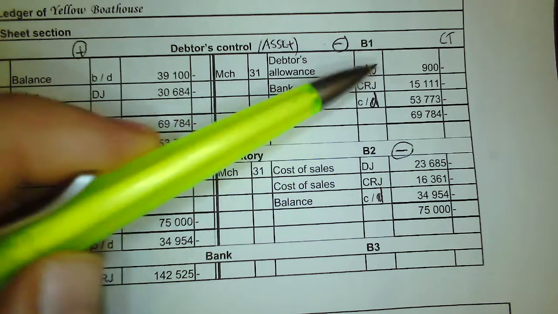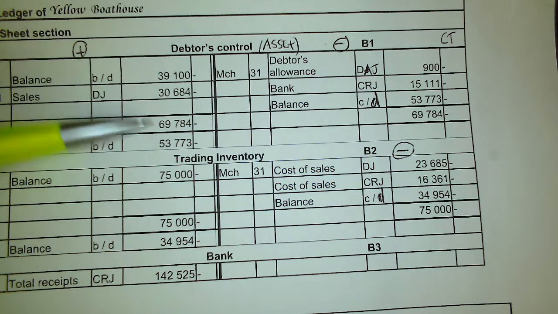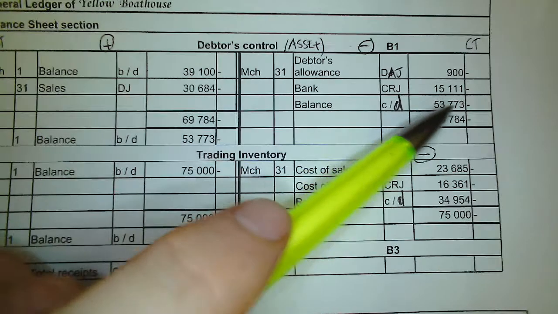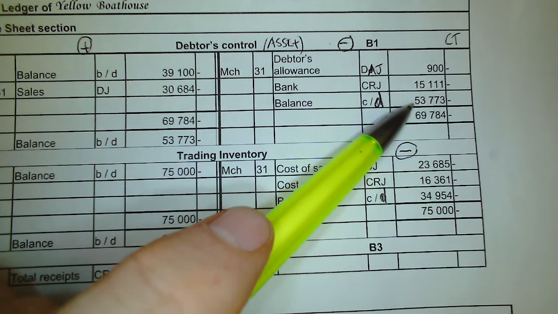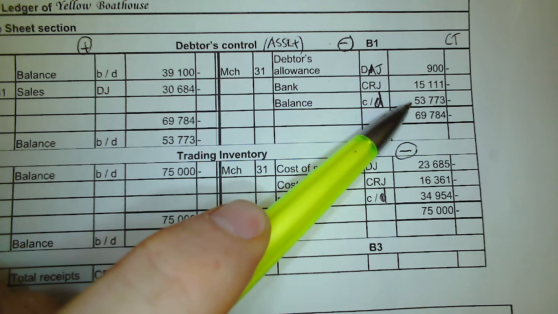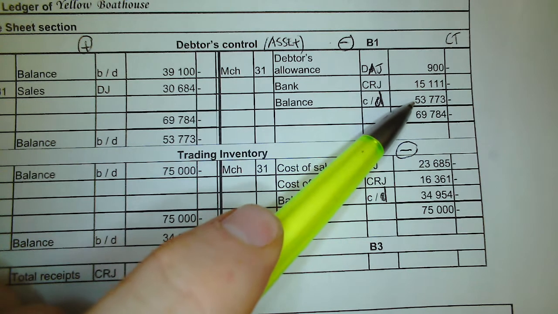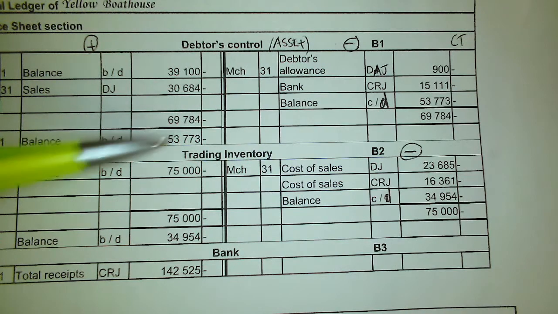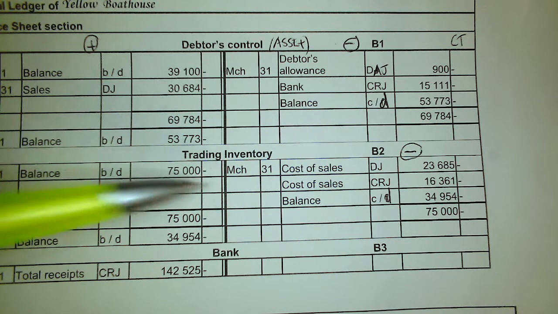And then we're balancing the account. So we're taking the 69,000 and we minus the 900 and the 15,000, and then all the debtors still owe me 53,000. But remember, these can be different debtors, different people that owe me money, but all together, if we add those totals together, we will get 53,000 that they owe us, and we bring it down to the left hand side because the left hand or debit side was bigger. Alright, so that's what happens in the debtors account.